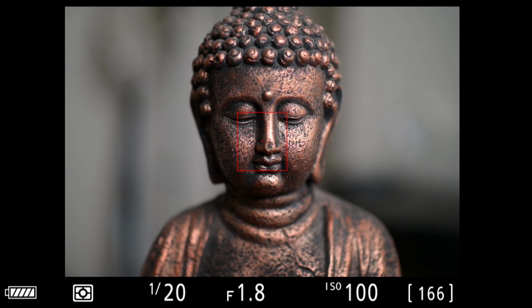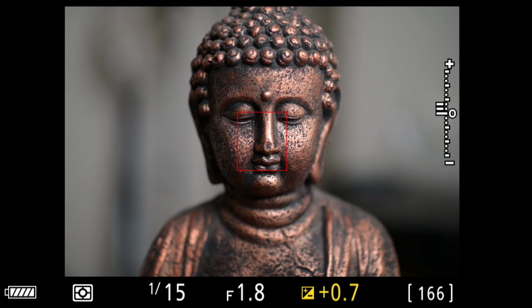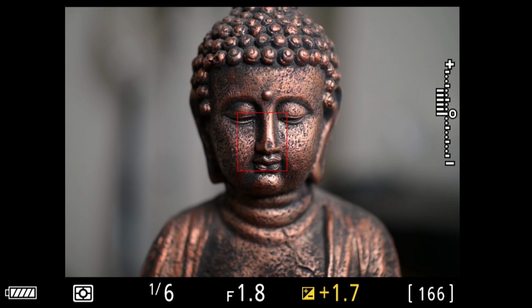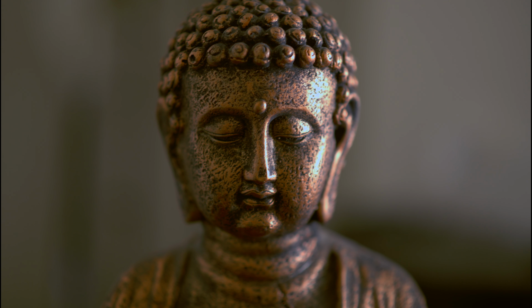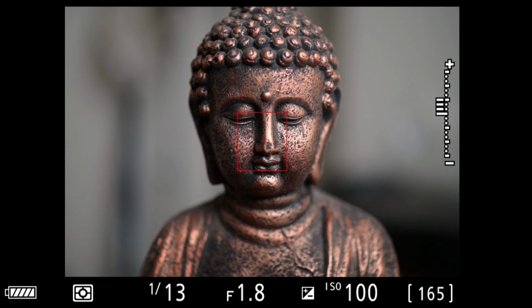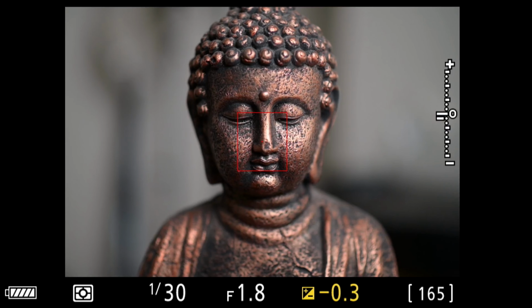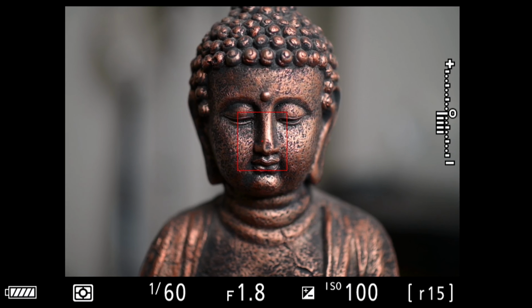If you find your images are underexposed or overexposed, you can use exposure compensation. I'm increasing this image by one stop. Take a shot, and then I'm going to decrease the exposure by minus 1 stop. Take another.